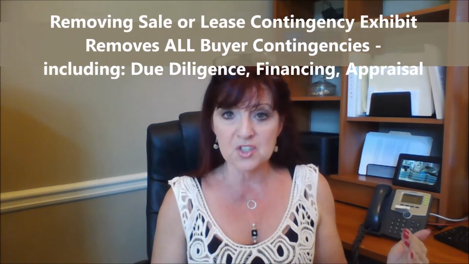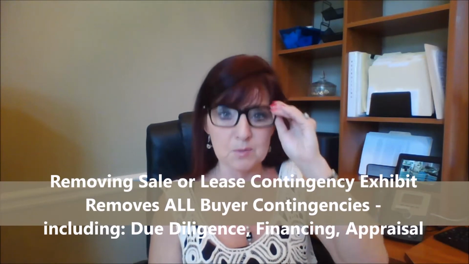But here's the thing. If a buyer ends up going through and releasing the contingency, it does not just release the contingency on the sale or lease of their house. When they invoke the kickout and go through with it, when the buyer agrees to do that, it removes all buyer contingencies from the contract. So I'll read what it says.